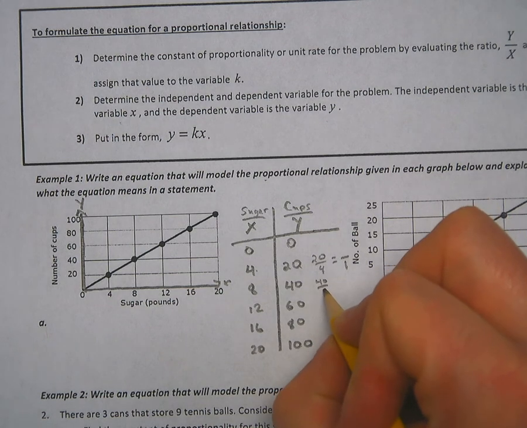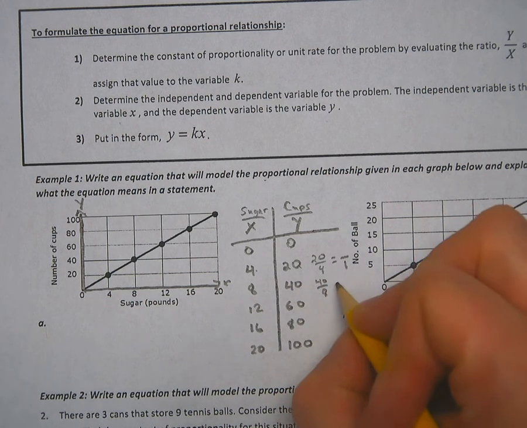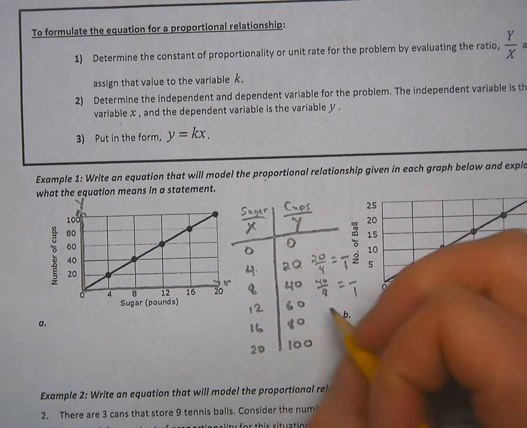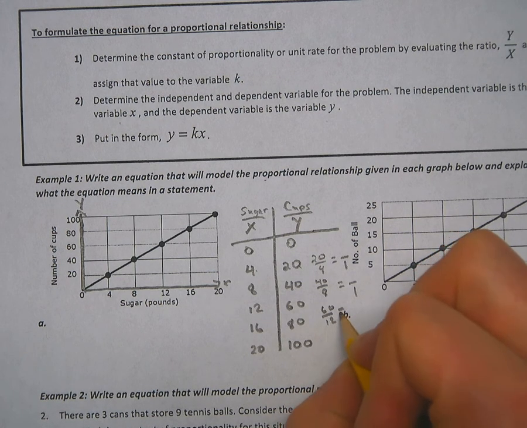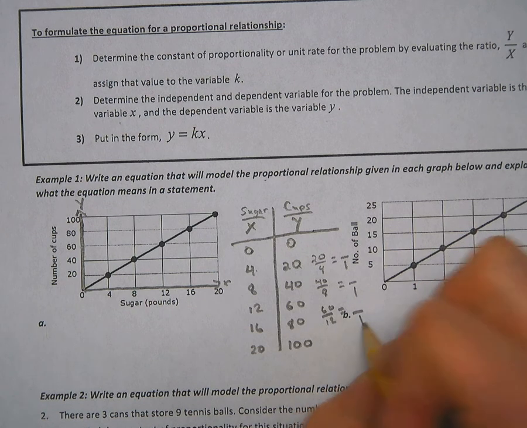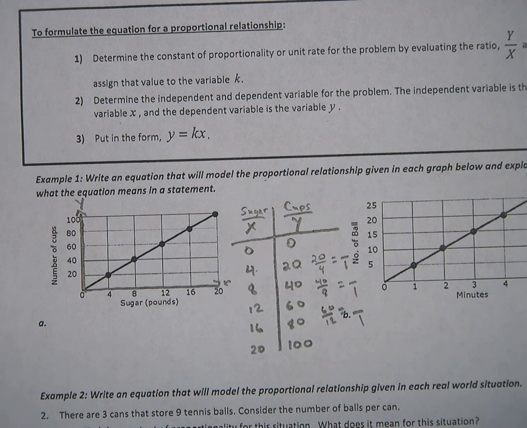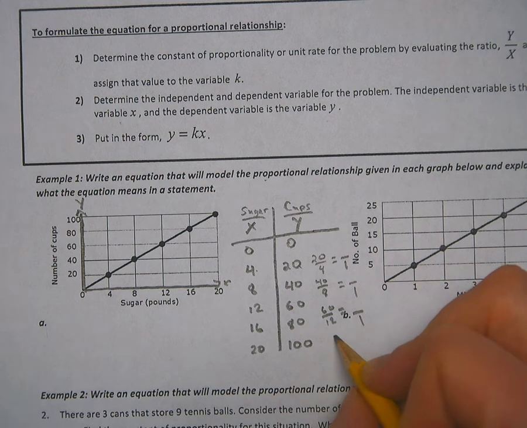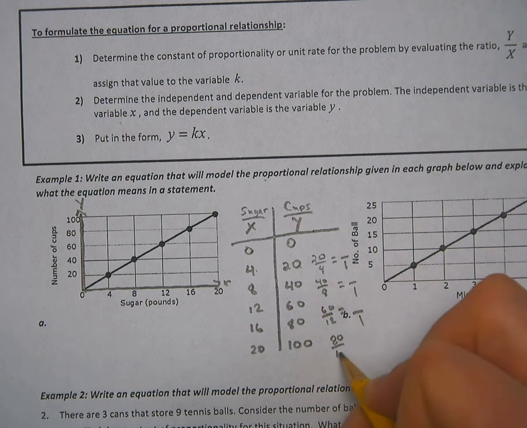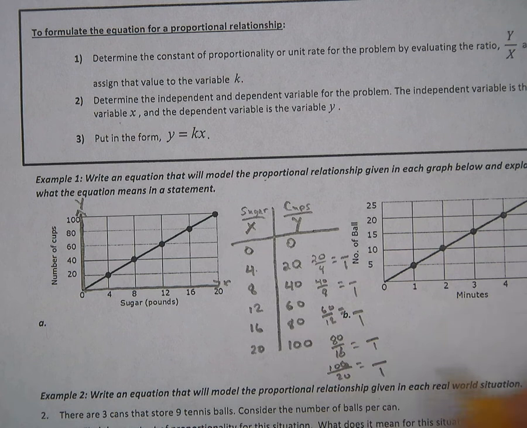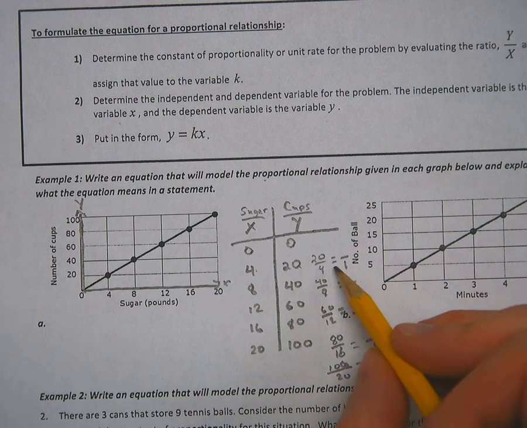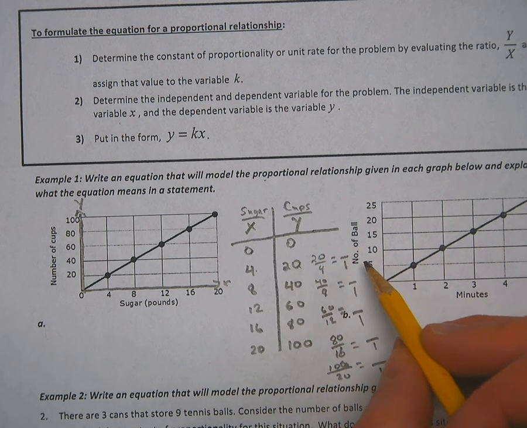40 cups per 8 pounds. How much per 1 pound? 60 cups per 12 pounds. I want to know how much it is per 1 pound. 80 for 16. I want to know how much it is for 1. And 100 for 20. I want to know how much it is for 1 pound. And to do this, we just divide by 4.